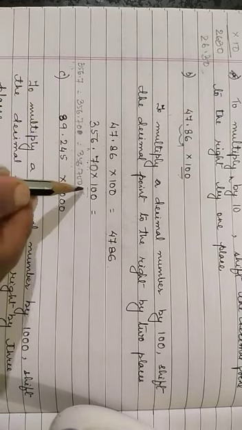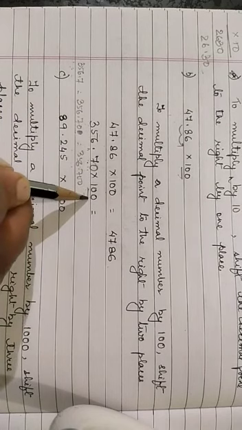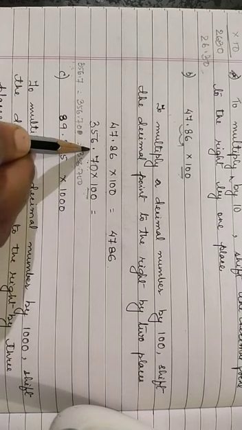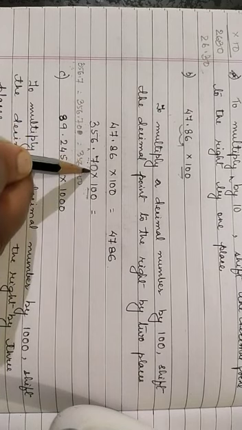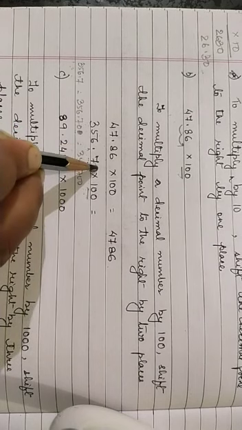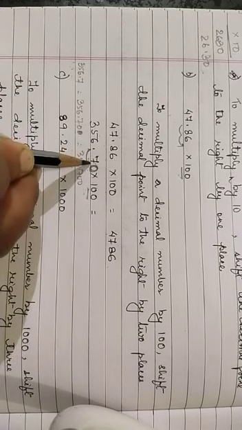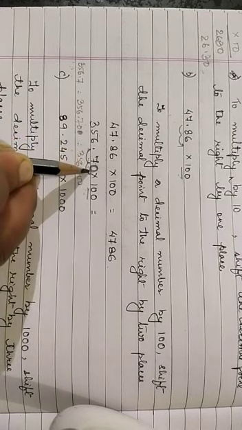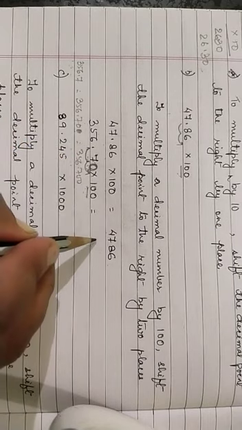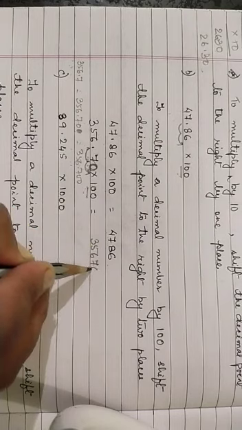Okay. So now come to the point. Here we have two zeros in the multiplier. It is being multiplied by 100. But we do not have two decimal places in the multiplicand. So, to make it two decimal places, you write a 0 over here in the end. Then shift the decimal point two places towards the right. Then my answer is 35670.